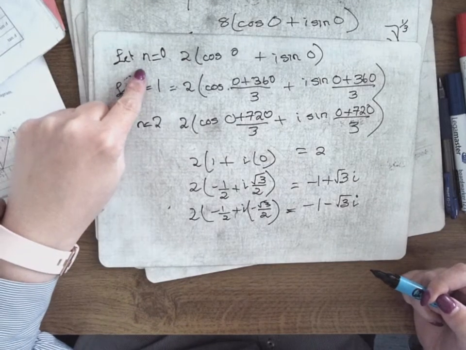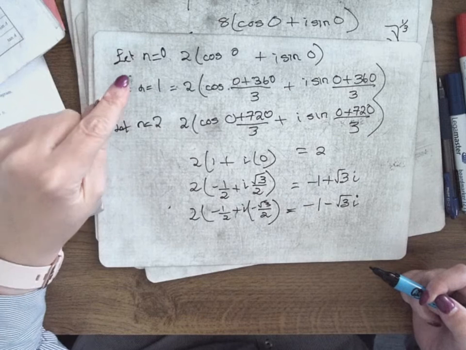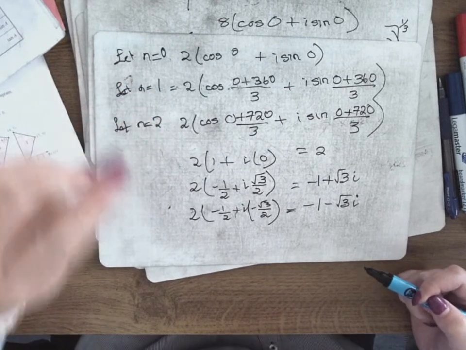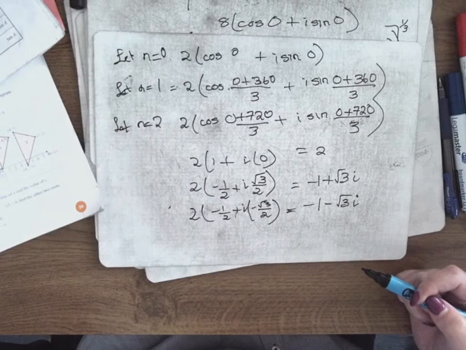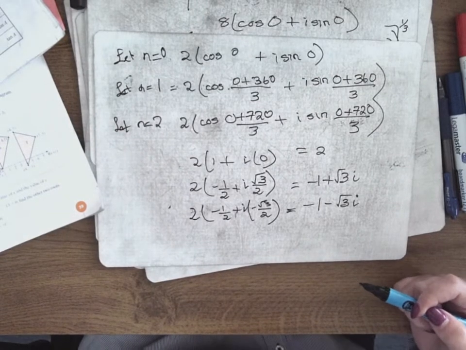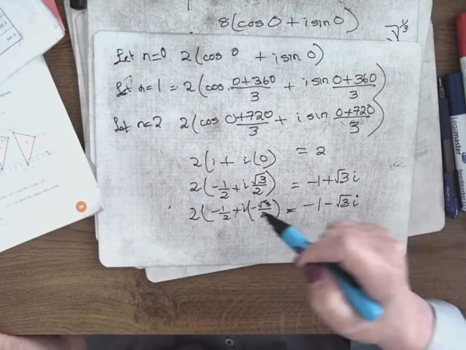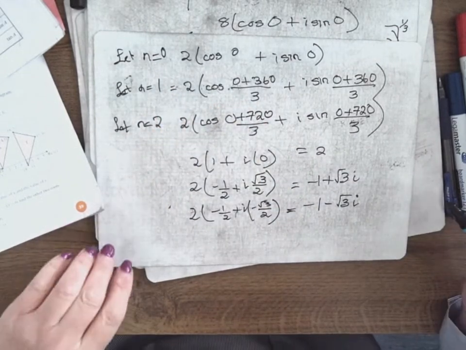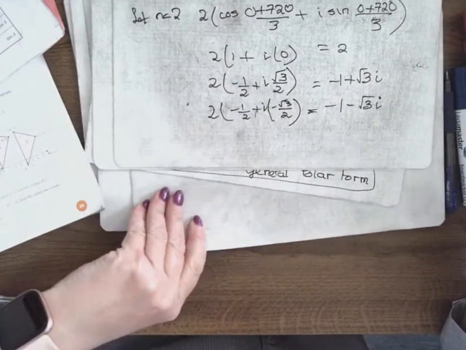Always start with n equals 0. Common mistake, people forget n equals 0 and do n equals 1. Remember, n equals 0 means the original position, no lap. So when n equals 1, you do 1 lap. When n equals 2, you do 2 laps, etc. So remember to start with n equals 0. Common mistake, people go straight to n equals 1. I'll do a second example.